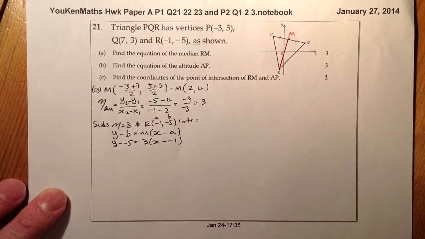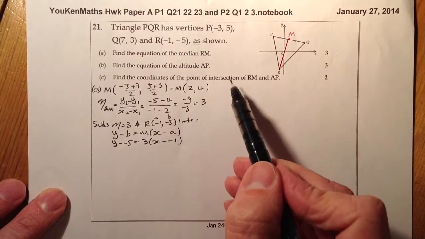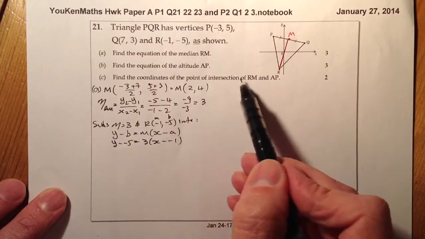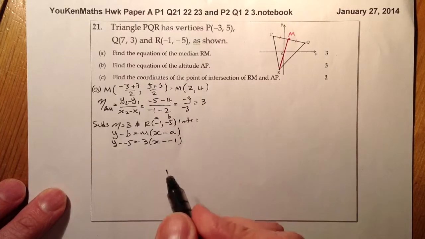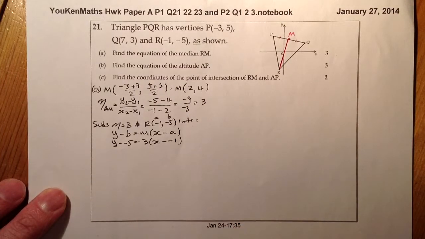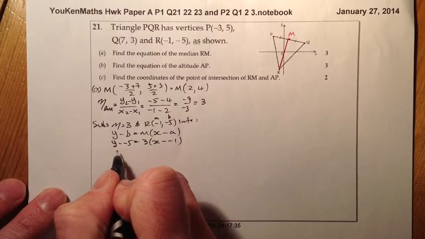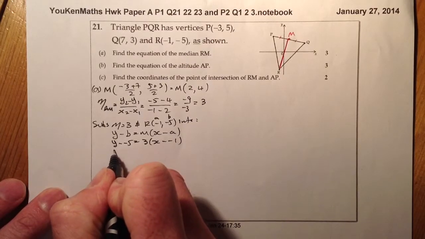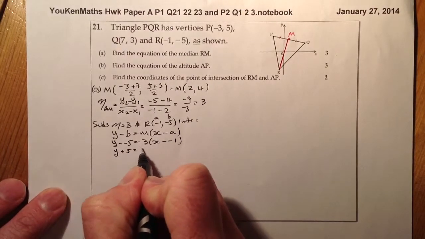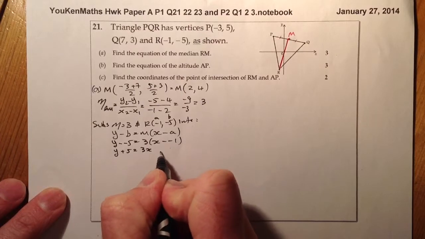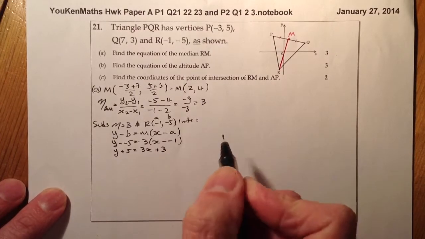I know I'm going to be doing some simultaneous equations work, so I'm just going to prepare this and get it ready for the work I'm going to be doing in part C. So that will be y plus 5 is equal to 3x. That's going to be positive, so that's going to be a plus 3 there.